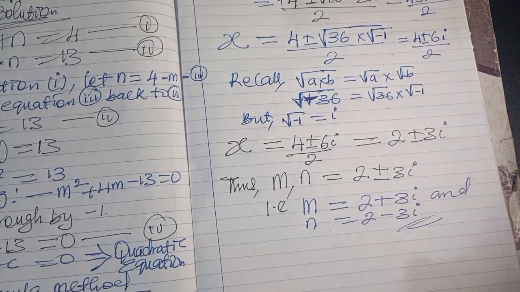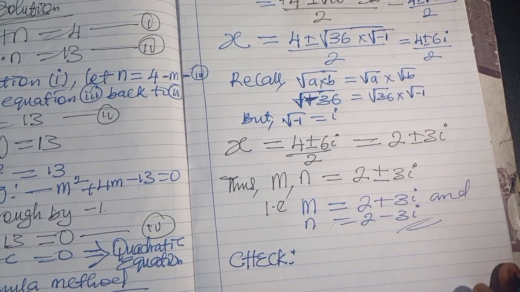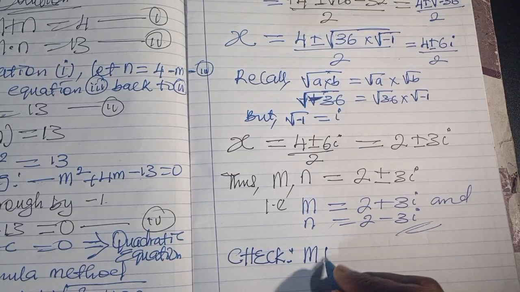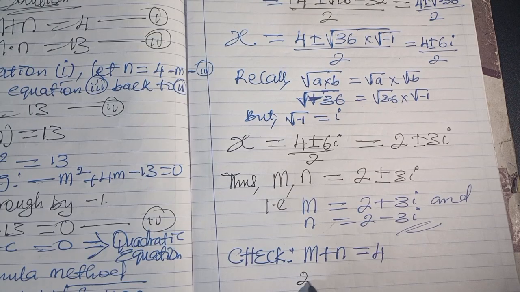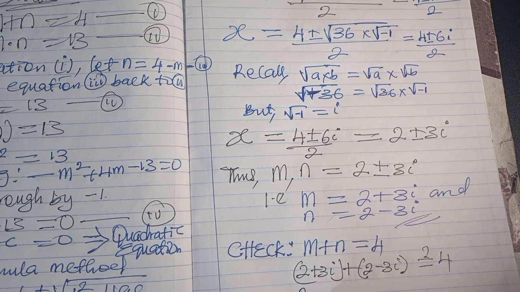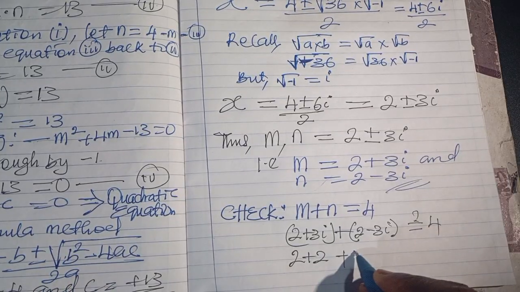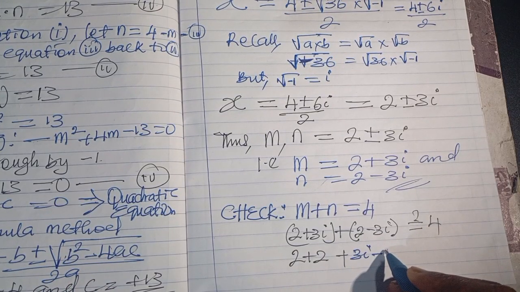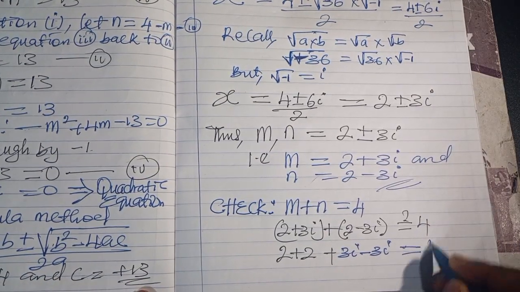Okay, if you want, we can still check. Now check. You have that m plus n as 4. So from here now you have 2 plus 3i plus bracket 2 minus 3i. Will it give us 4? Okay, let's check. So you see that 2 plus 2, then you have plus 3i minus 3i, which will go. It will definitely give us 4.